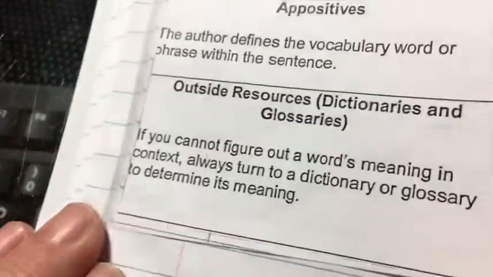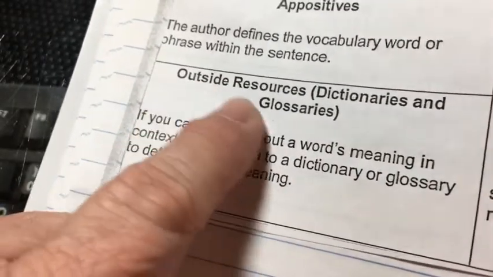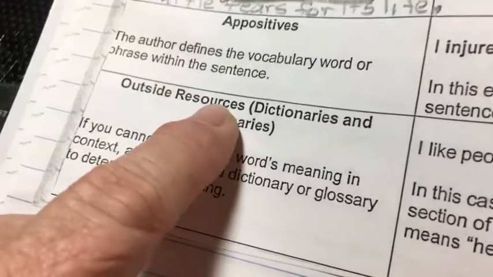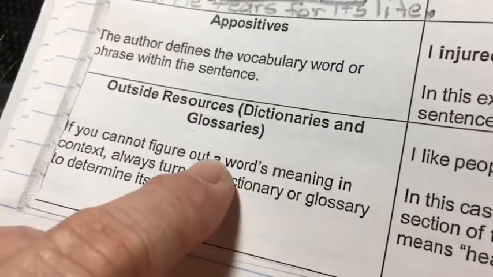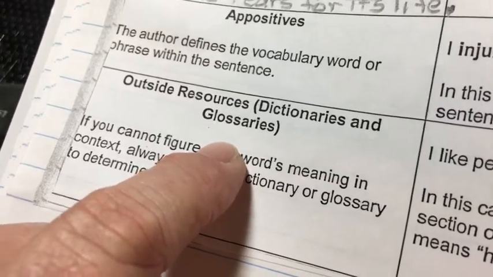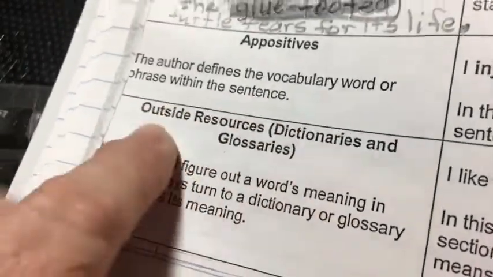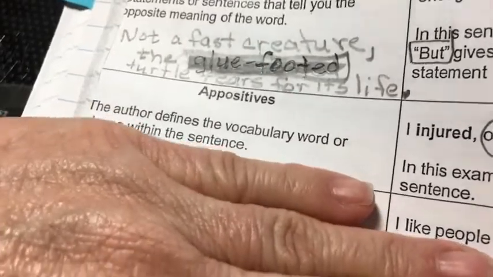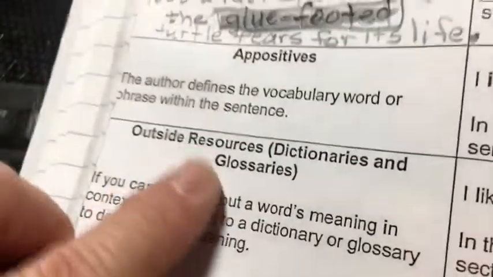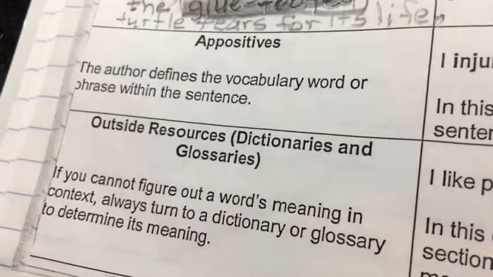Now, the last strategy that we're going to talk about are outside resources. And what outside resources are dictionaries, glossaries, the internet, the dictionary.com, your friend, the teacher, that kind of thing. Those are all outside sources, and we're going to wait on that one. We're going to talk about the other ones first and show examples of them. Okay? And then later on, we're going to talk about dictionary resources and glossaries.